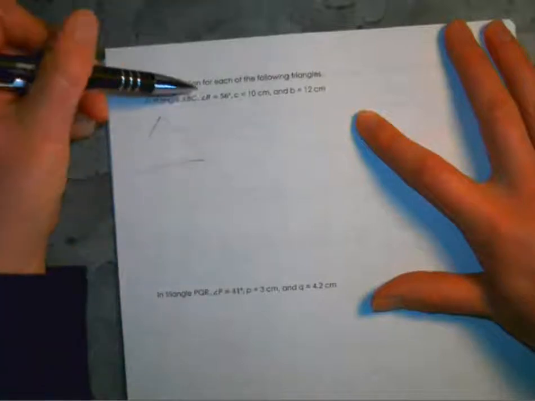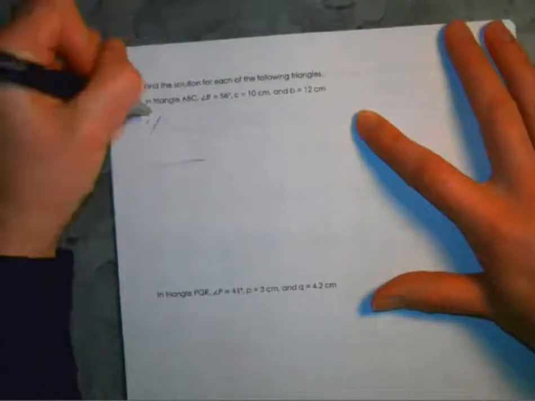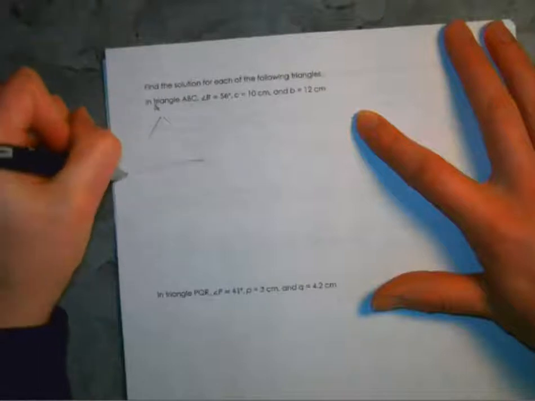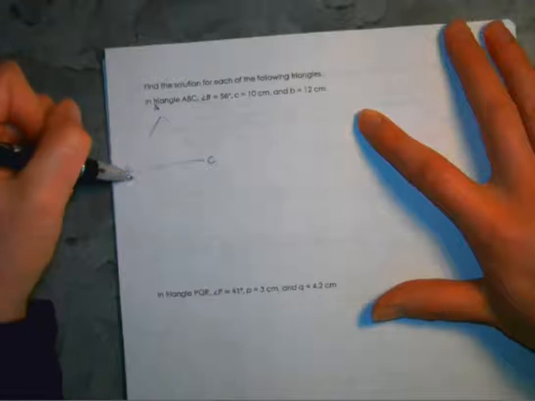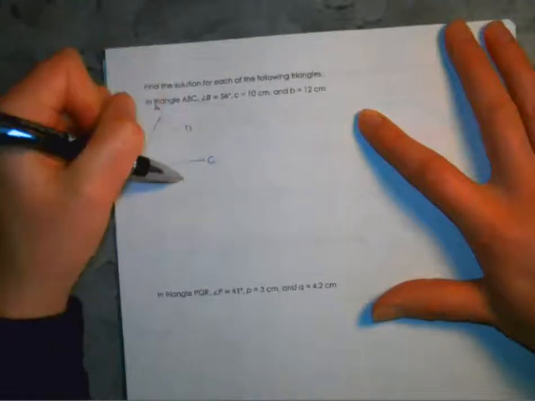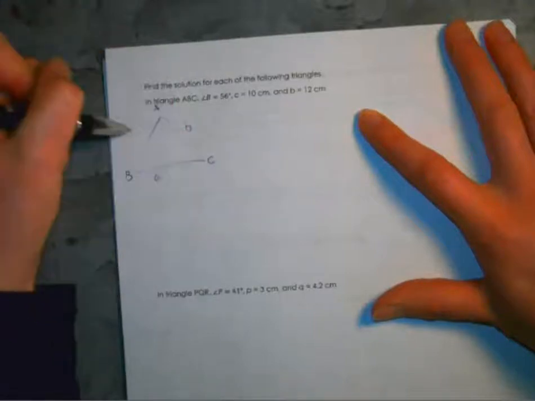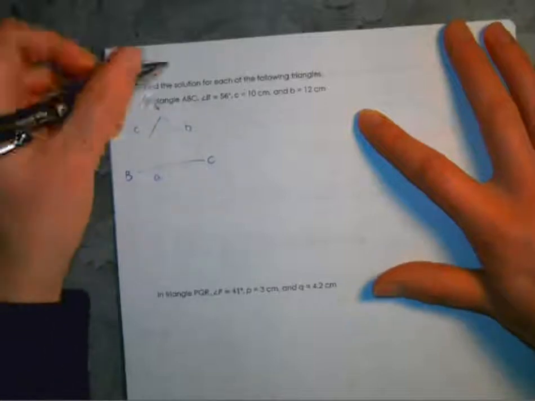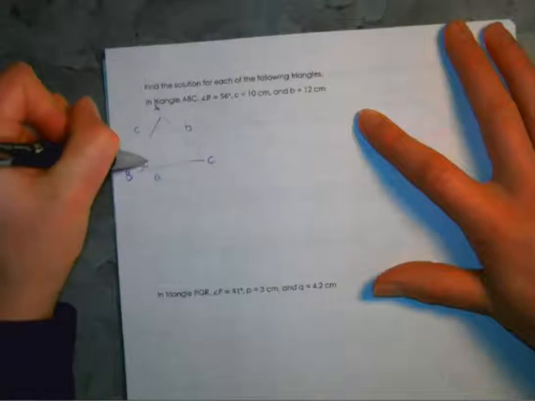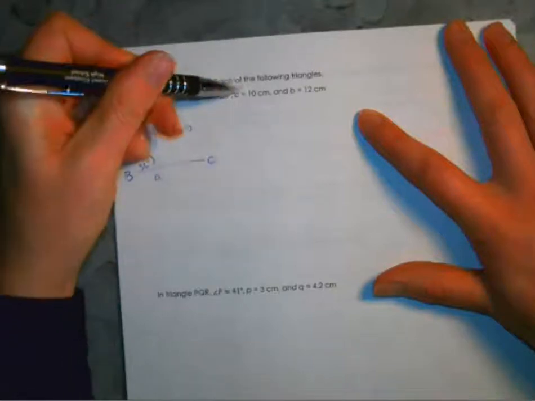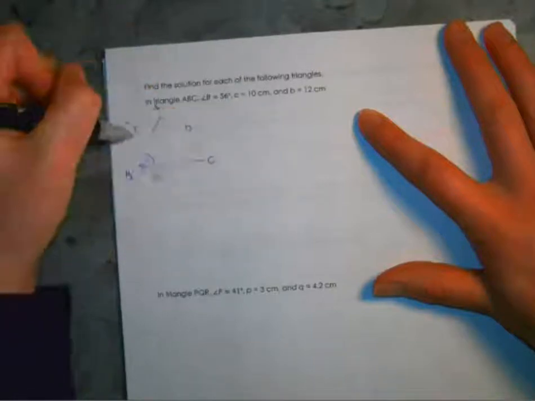So I've got a triangle, and I'm going to go A, B, C as my angles. Then I've got side little b, side little a, and side little c. And it tells us that angle B is 56 degrees. Side C is 10 centimeters.